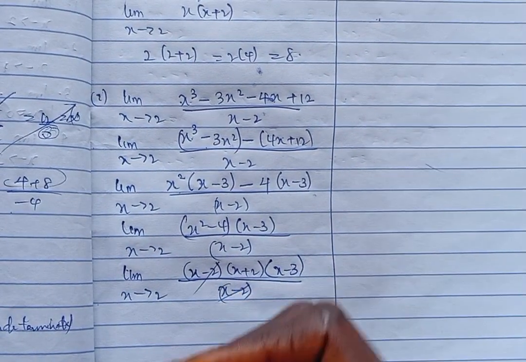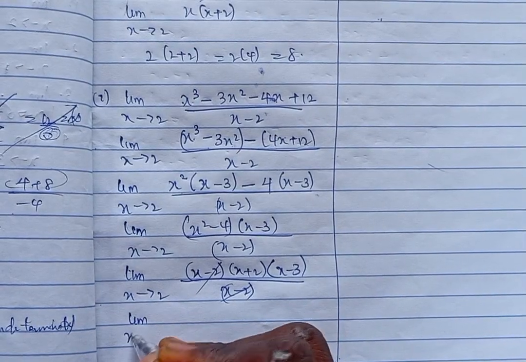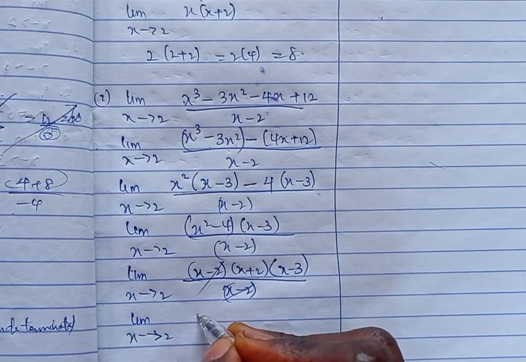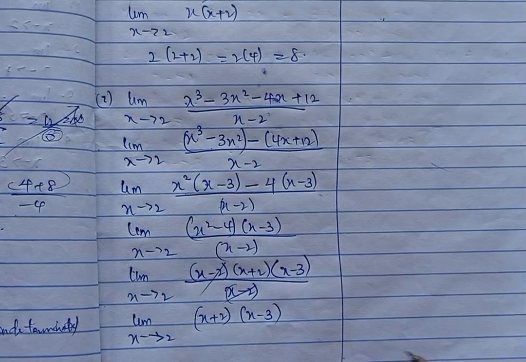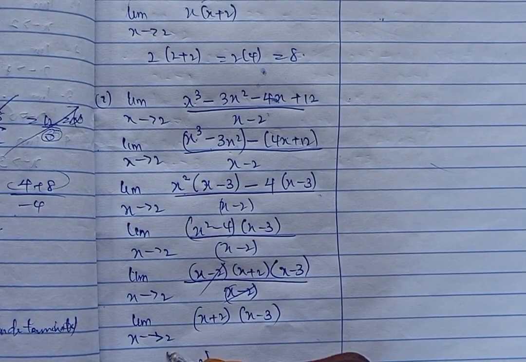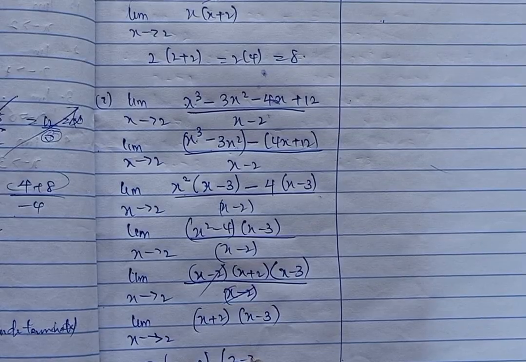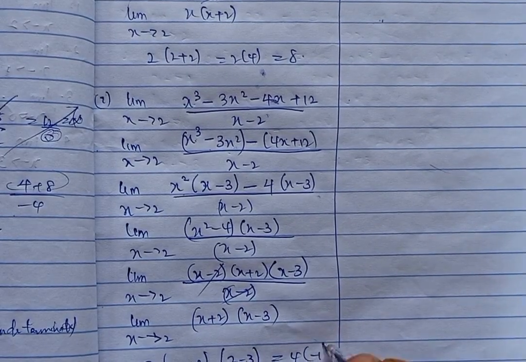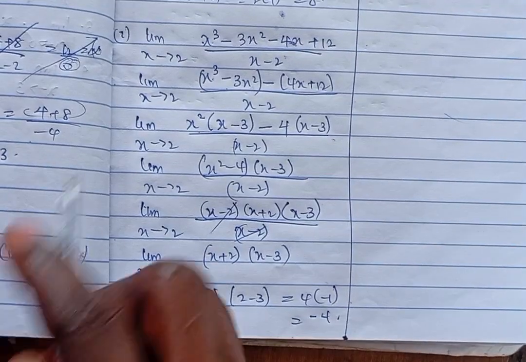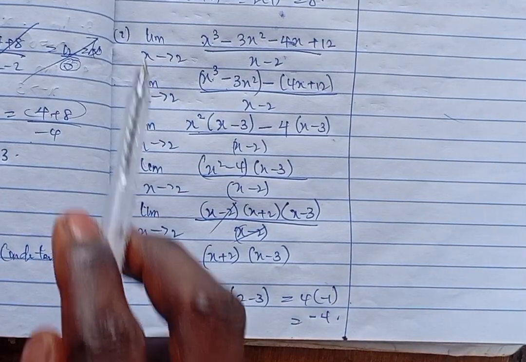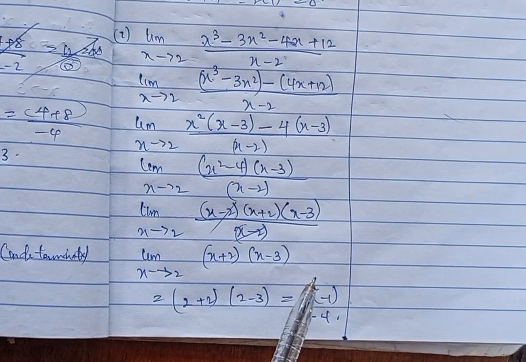So this one can cancel out. What you have left is the limit as x tends to 2 of x plus 2 times x minus 3. You can just substitute by saying 2 plus 2 into 2 minus 3, and that's 4 into minus 1, which is minus 4. So the limit of this one as x tends to 2 is equal to minus 4.